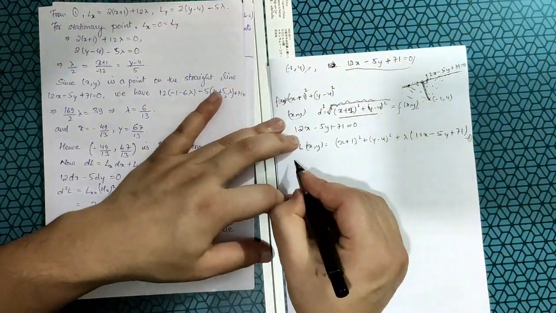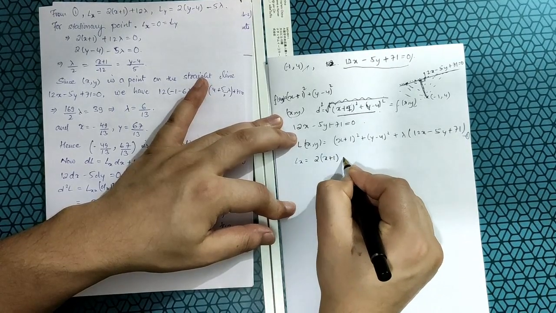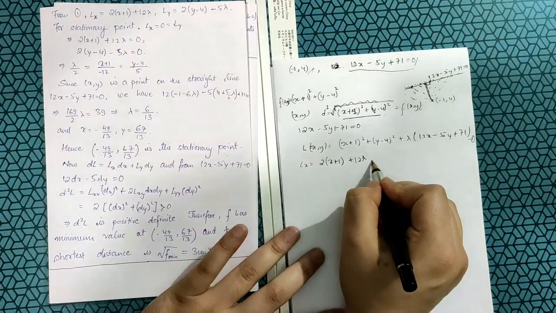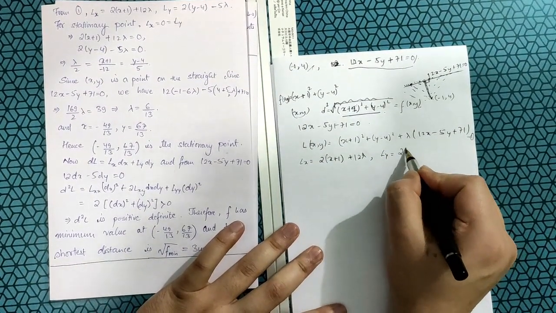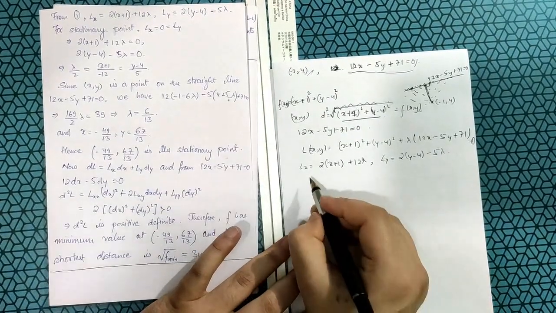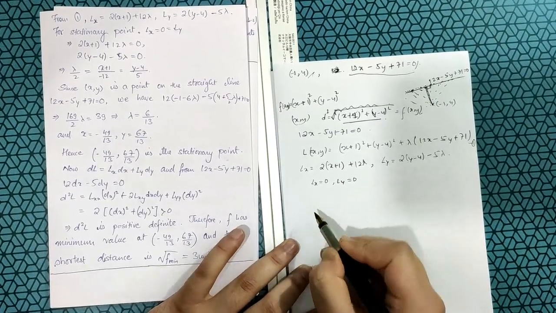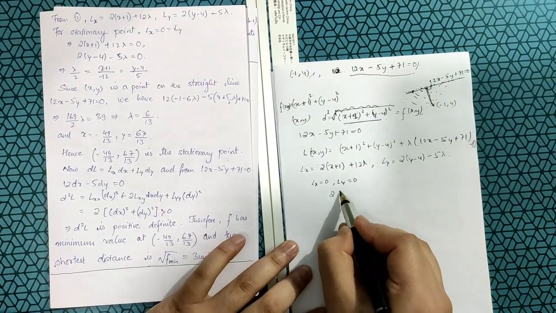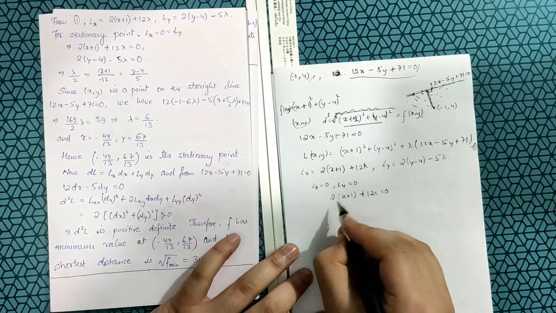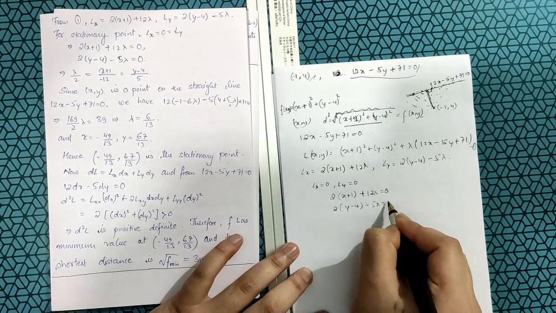So again we find Lx. So Lx is equal to 2x plus 1 plus 12 lambda. I hope this is clear. And Ly is equal to 2y minus 4 minus 5 lambda, right? So for stationary points, what we do is we equate this equal to 0 and this equal to 0, right? So what we get is 2x plus 1 plus 12 lambda is equal to 0 and 2y minus 4 minus 5 lambda is equal to 0, right?